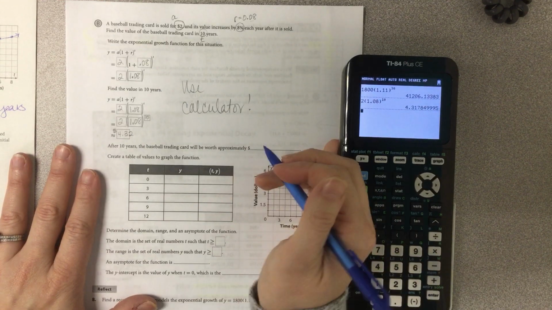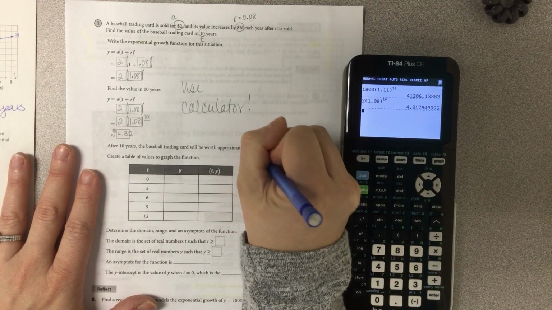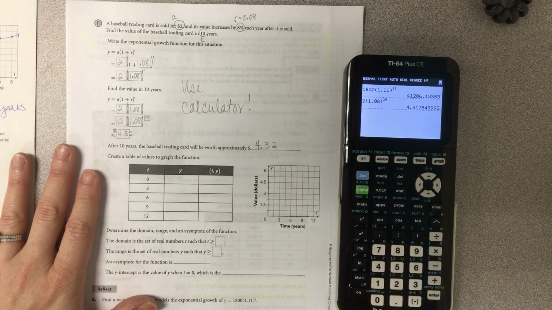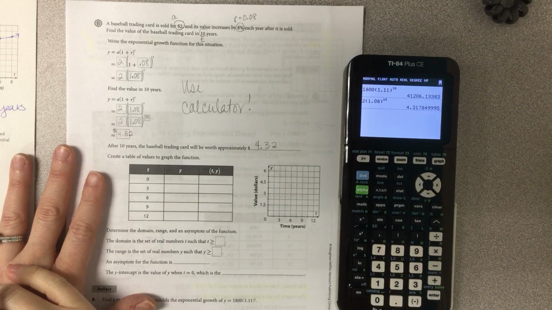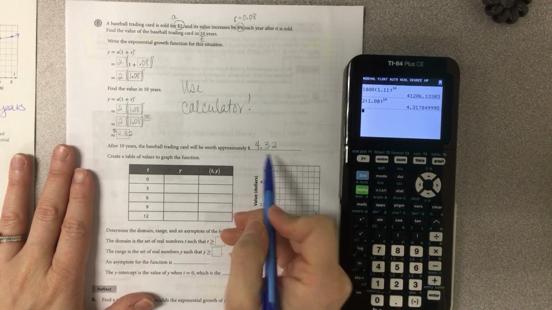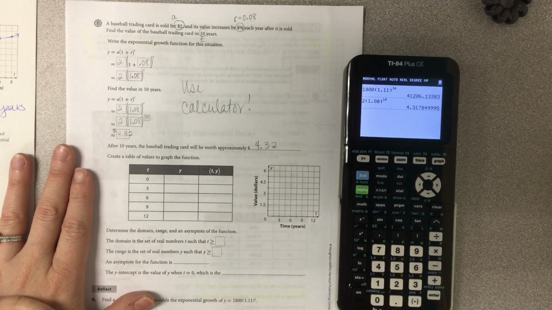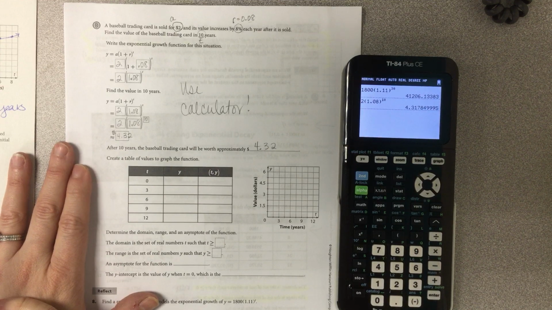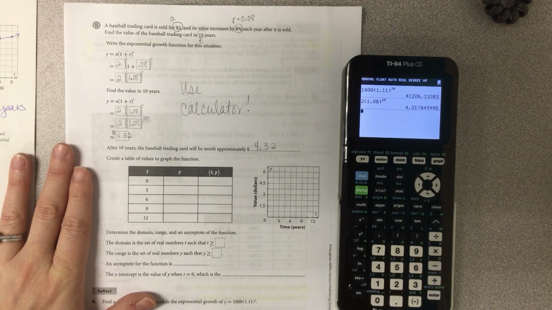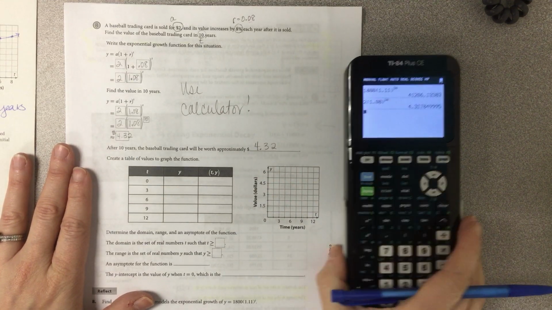So after 10 years, the baseball trading card will be worth approximately $4.32. Not bad if you initially paid $2 for it. It's doubled in value. So, you know, if you're saving your baseball cards that you had when you were in elementary school and you're saving them for your grandkids, they'd be worth a whole lot more per card by that time. But just 10 years, like by the time you get out of high school or college, it's just going to probably double-ish in value, according to this problem.